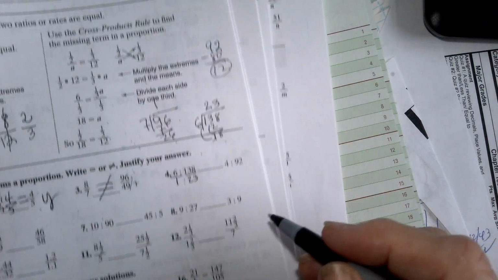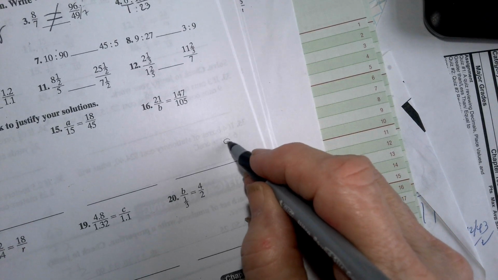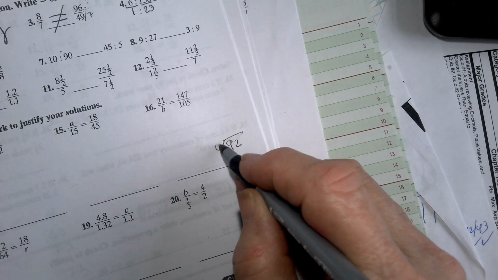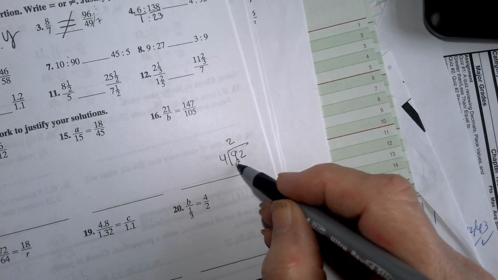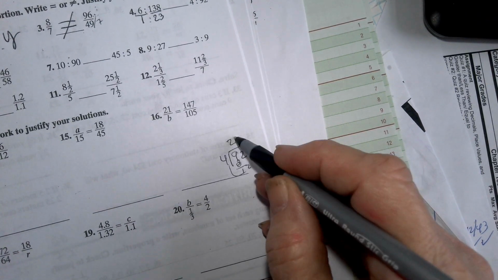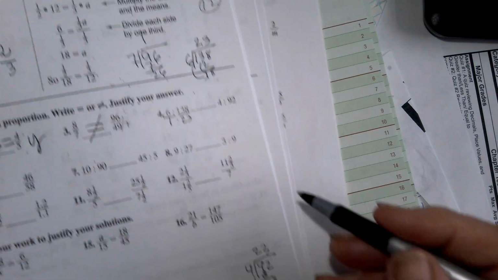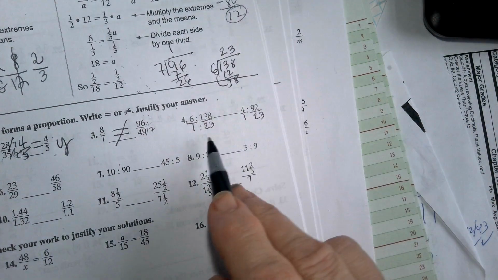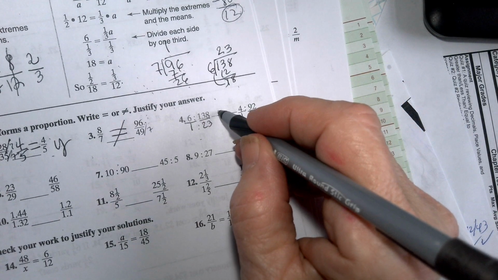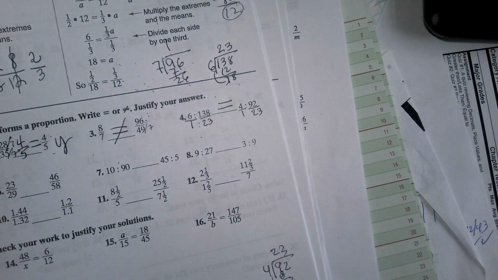So 4 should go into 92. I'll just find a spot. 92 divided by 4, and then we're going to do some easier ones. There's no point of doing these. That's 2, and that goes 3. So when I reduce this one, divided by 4, it's 1. Divided by 4, I also got 23. So therefore, those two are equal.